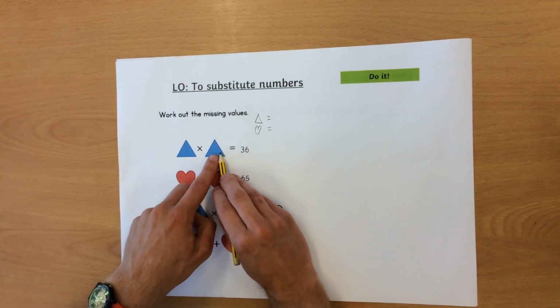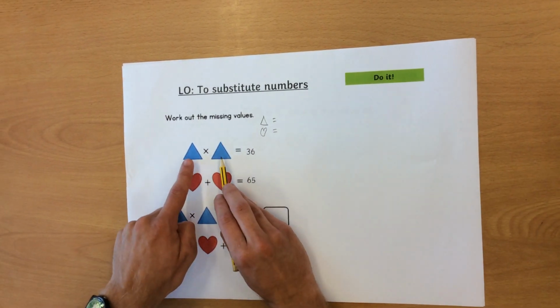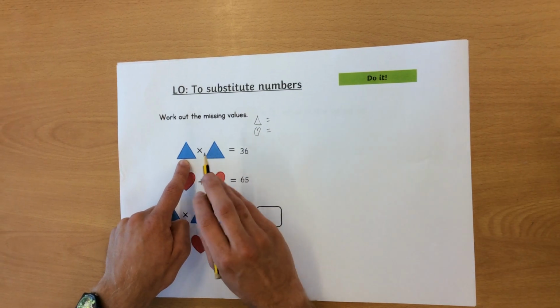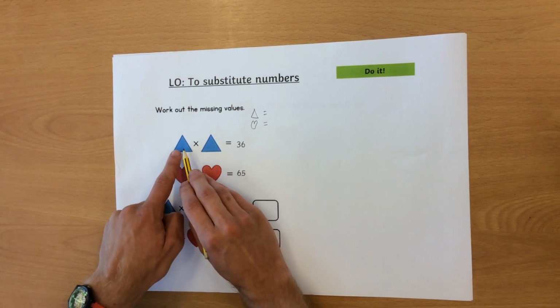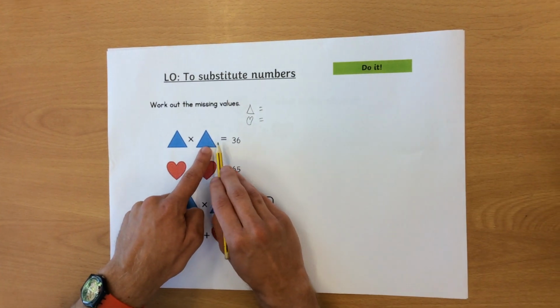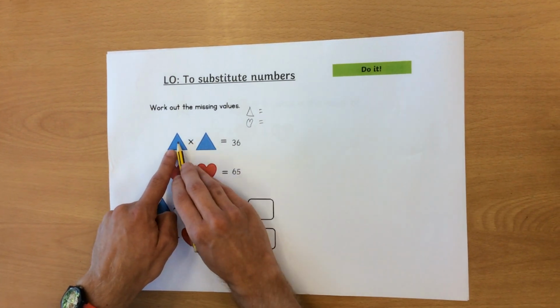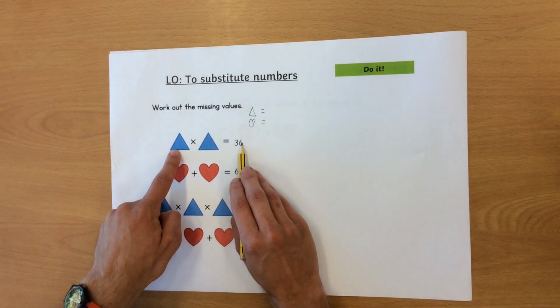Something multiplied by something equals 36. Because they are both the same symbol, this must be the same number. You've got to be a bit like Sherlock Holmes here. So the same number multiplied by the same number equals 36. So what number multiplied by itself twice is 36?